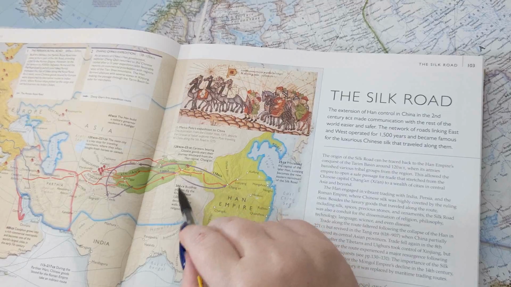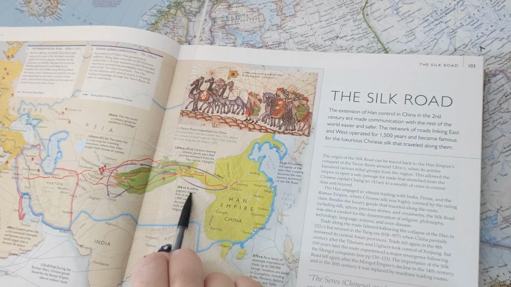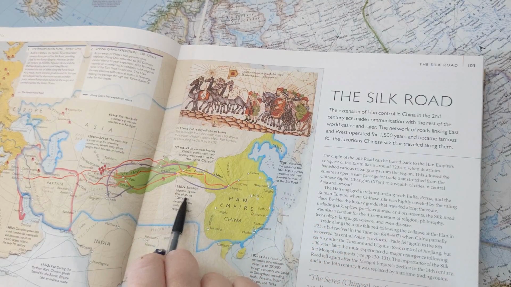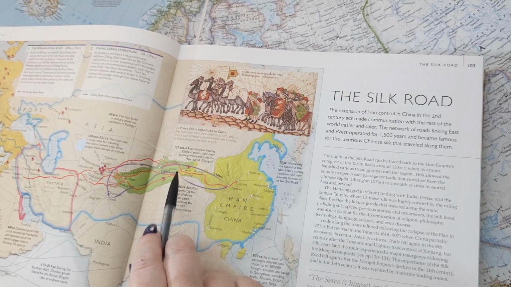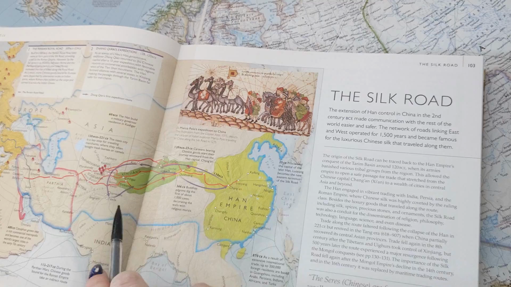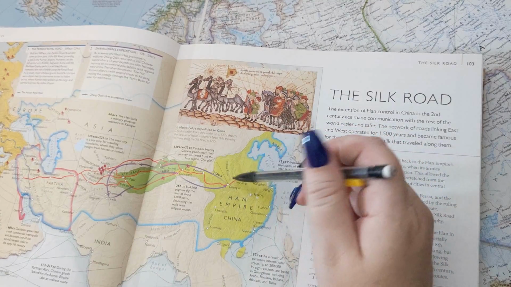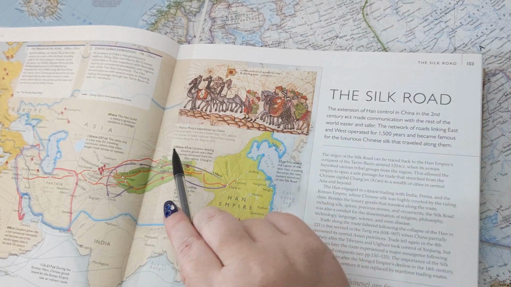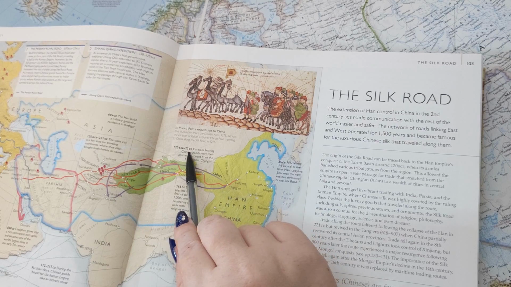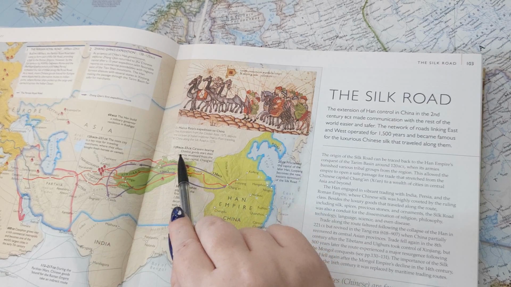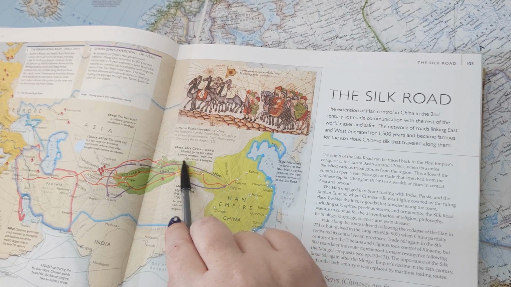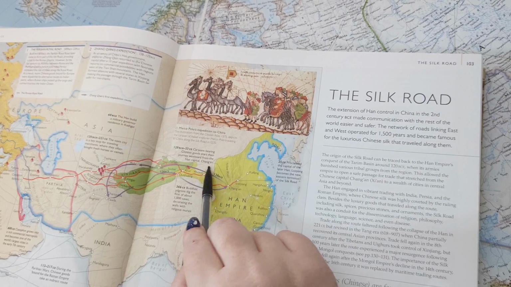Up here, there's Dunhuang, 366 BCE. Buddhist pilgrims dig the first of about 1,000 caves, decorating the walls with religious murals. It must be so pretty. Here is Chang'an, 120 BCE to 23 CE. Caravans bearing Chinese goods start their journey westward from the Han capital Chang'an.